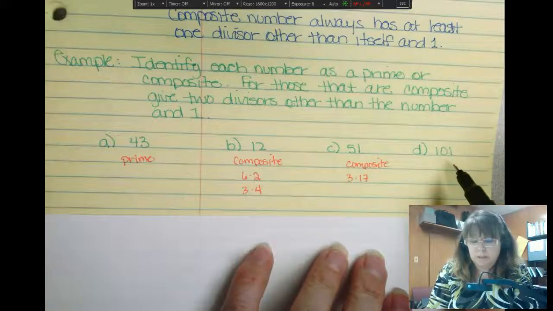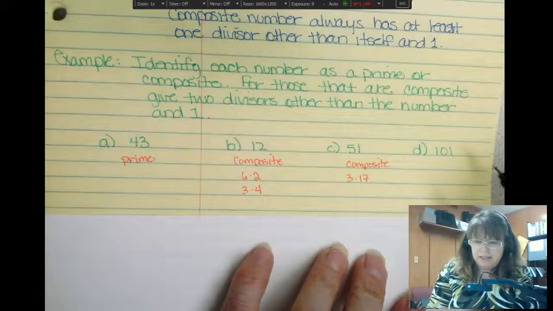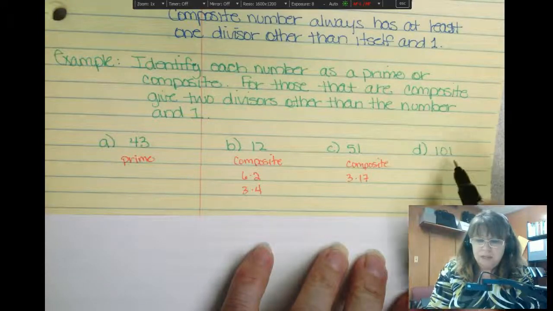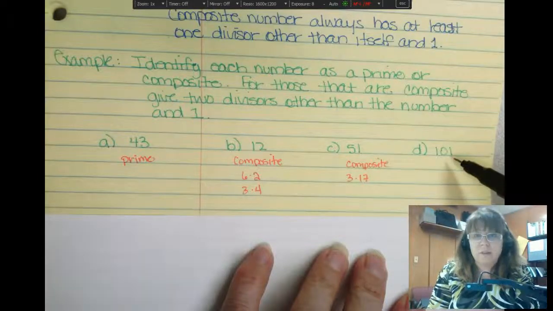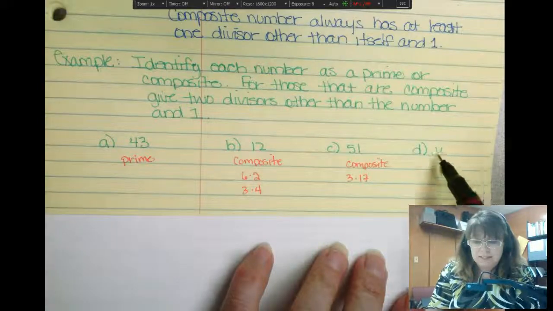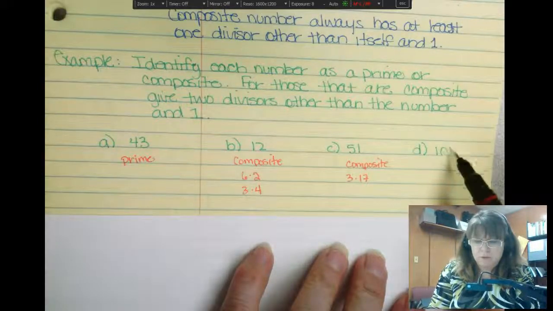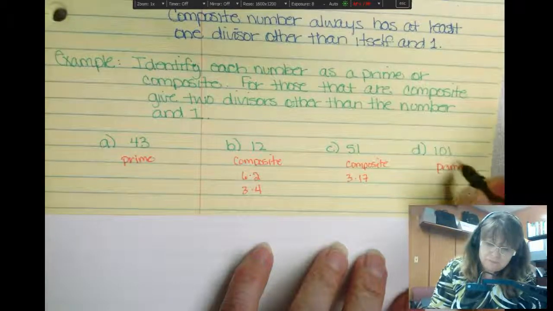100. Well, let's see. 10 times 10. 3 times something, no. 5 times something, no. Again, the trick about 5s is that it is divisible if it has a 5 or a 0 at the end. 7, no, because that would be 31 and 7 doesn't go into 11. No. 13, no. So I'm going to say it is prime. Okay.